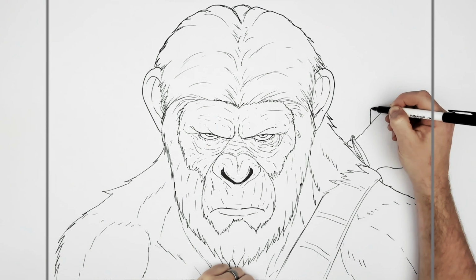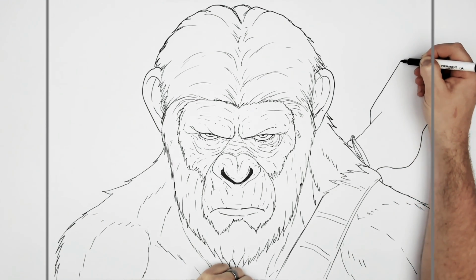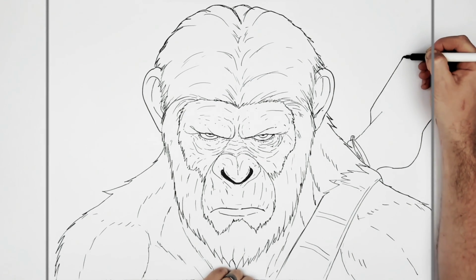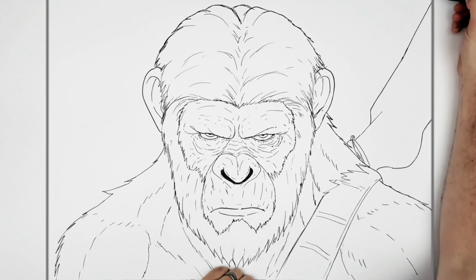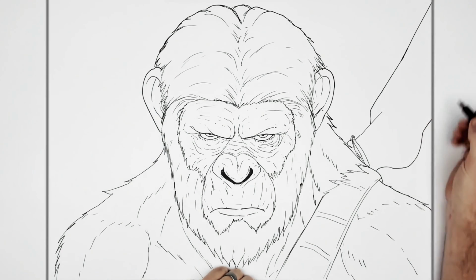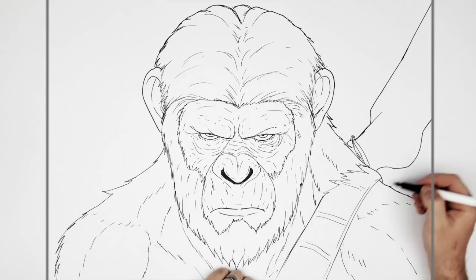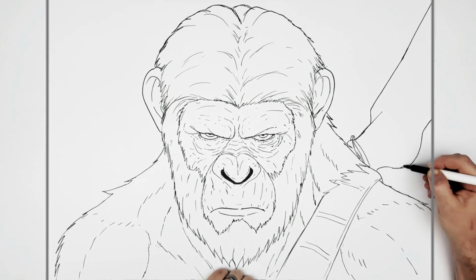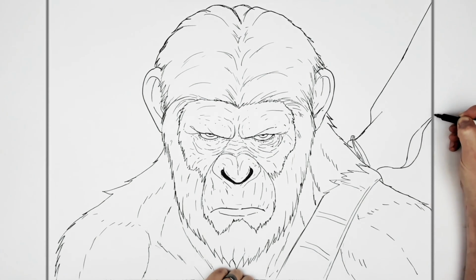So imagine it goes up here and it gets gradually wider, I'd say. And this has a little bit of a 3D kind of edge to it.